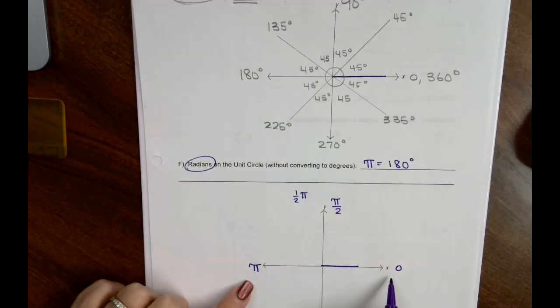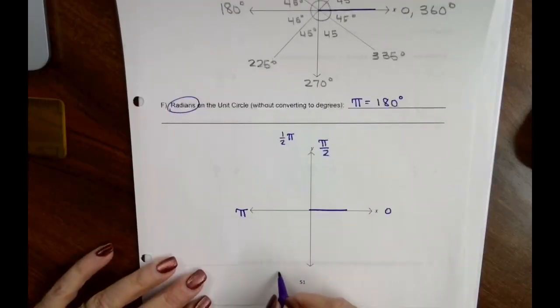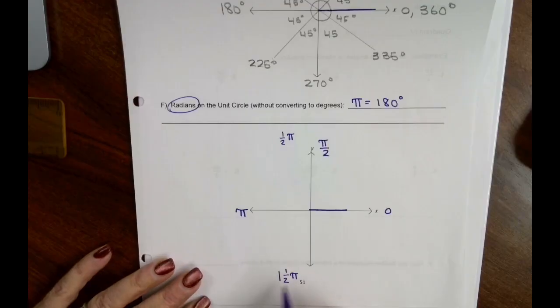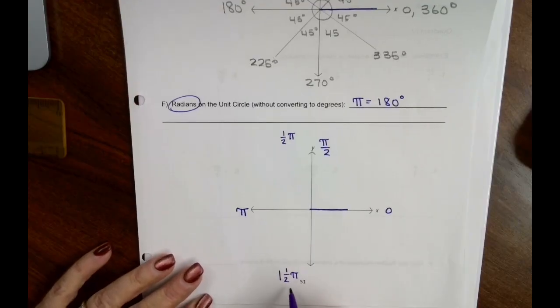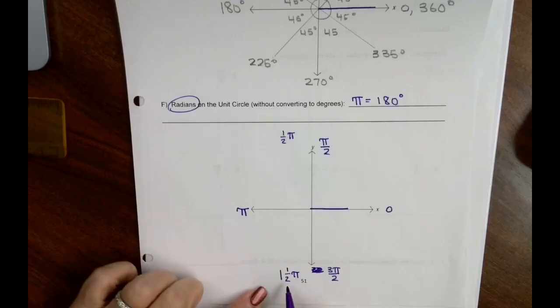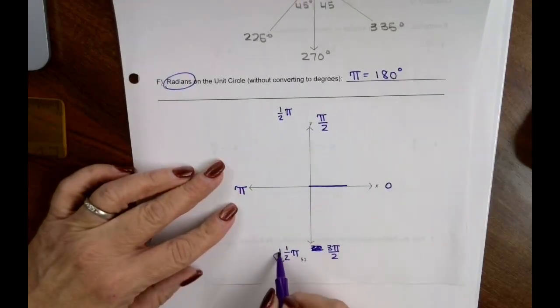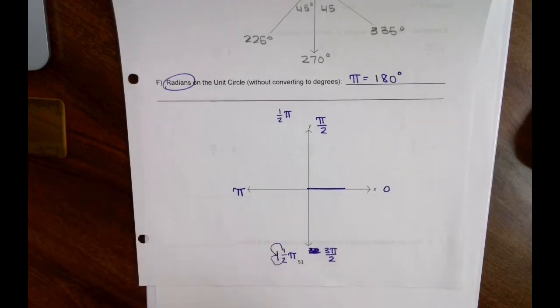So I have 0, half of pi, 1 full pi, and then technically down here, what I have is 1.5 pi, but we'll never write anything as a mixed number. Everything is going to be an improper fraction. So we say this is 3 pi over 2, 1.5. And if you remember how to convert this, we would say 1 times 2 plus 1. So 2 plus 1 is 3 over 2 pi.